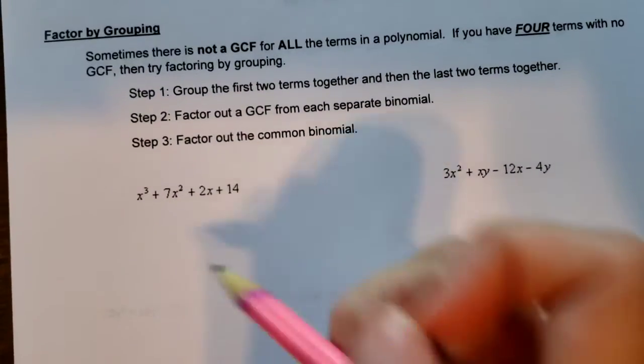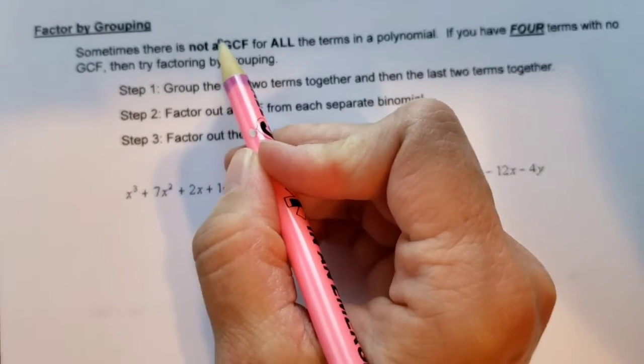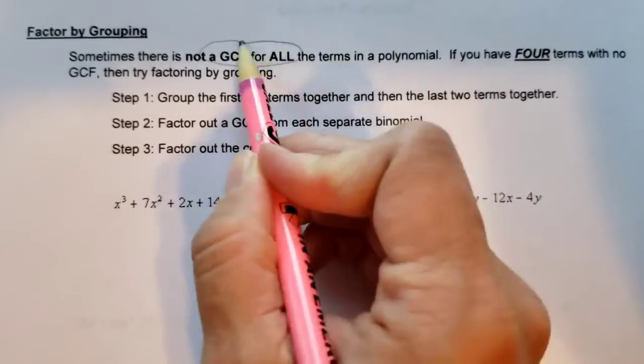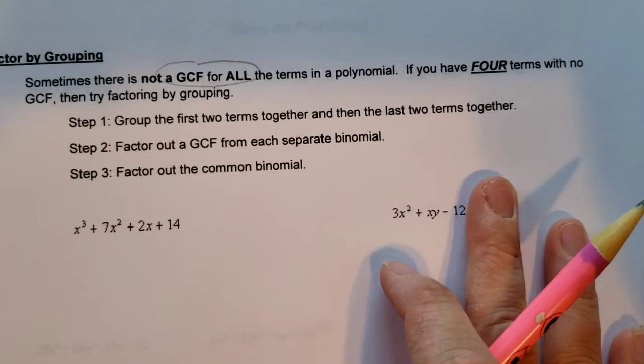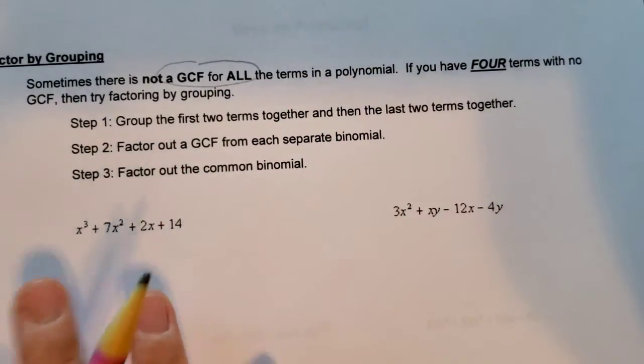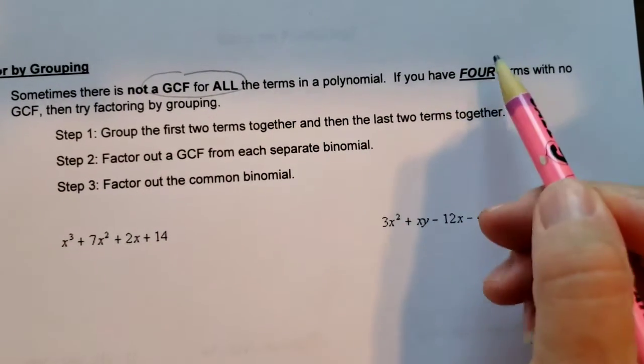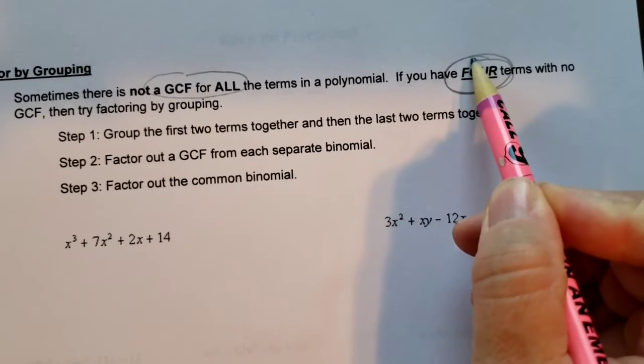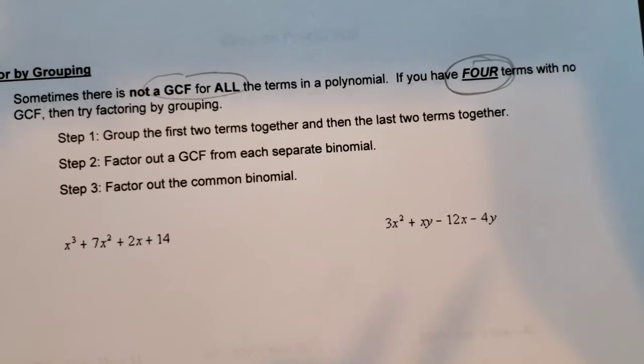Up next we have factoring by grouping. So you always look for a GCF first. Sometimes there isn't one, okay? There's not a GCF. You've looked for it. You've even pulled it out maybe. And what you have left behind is still 4 terms. You're going to try factoring by grouping.